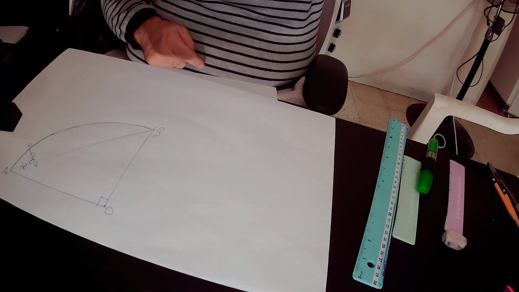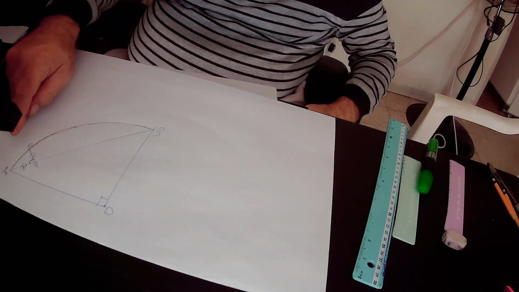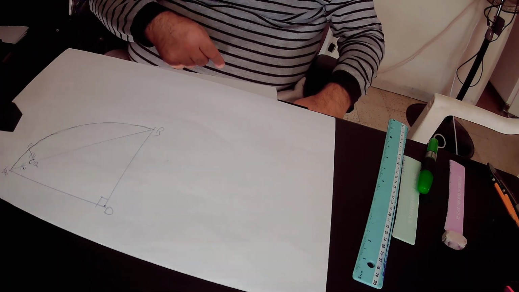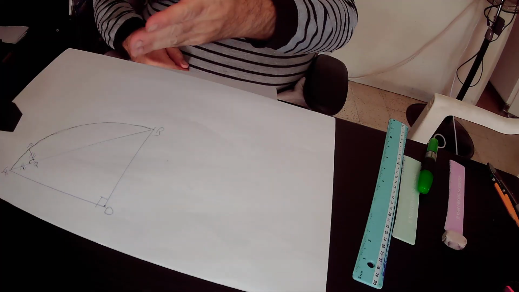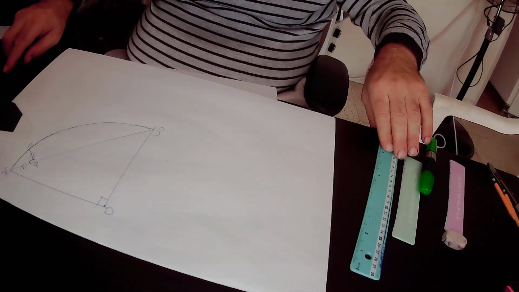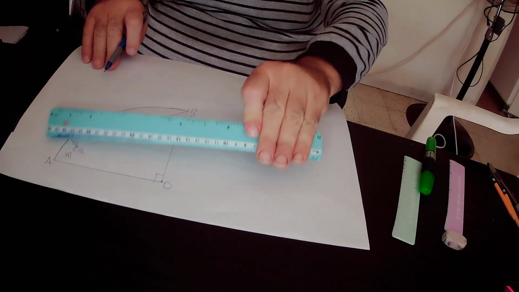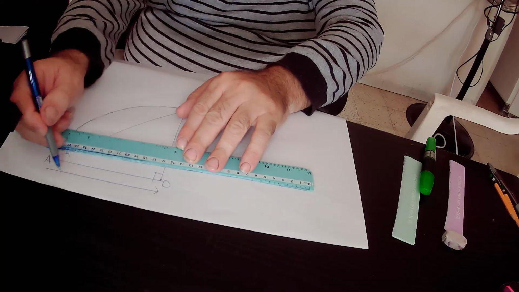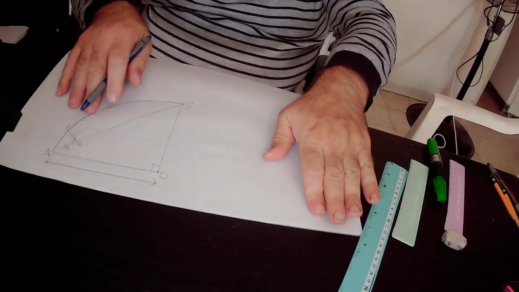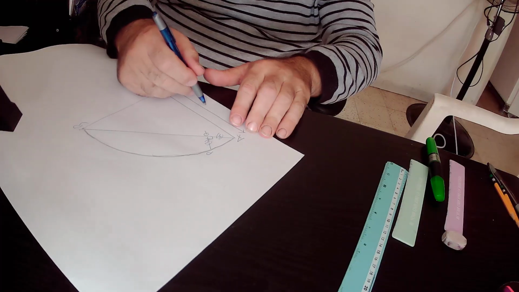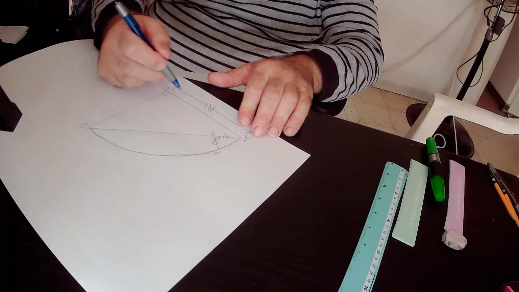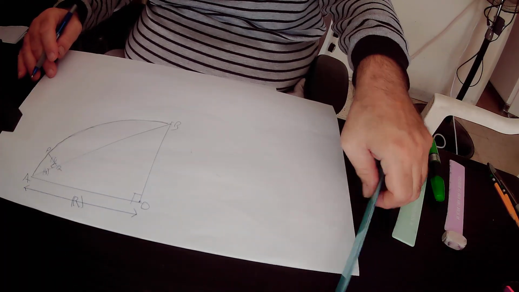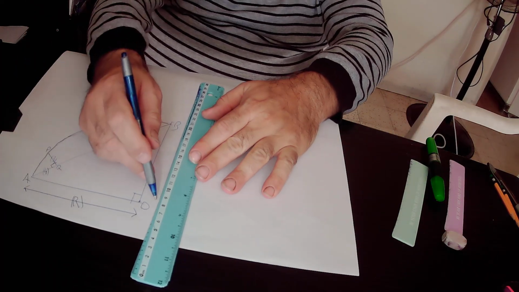So first of all, OA equals OB, they are both radii of the quarter circle, and therefore they are equal to each other. So if we define the radius of this quarter circle as R, then OA is the radius of this quarter circle, which equals R units in length according to our definition. Likewise, OB is also the radius of this quarter circle, and equals R.